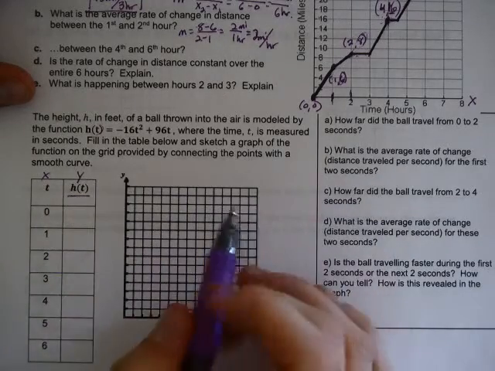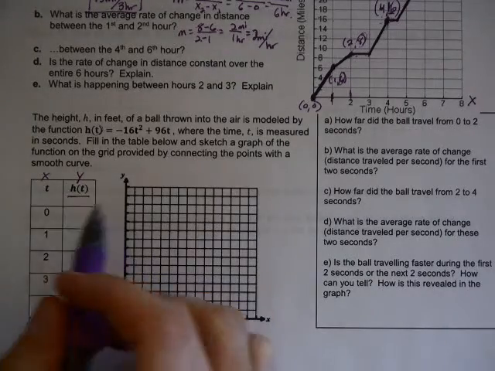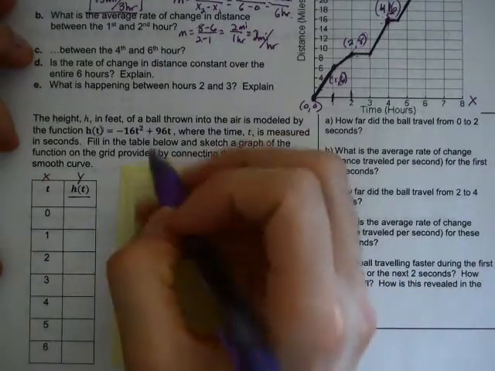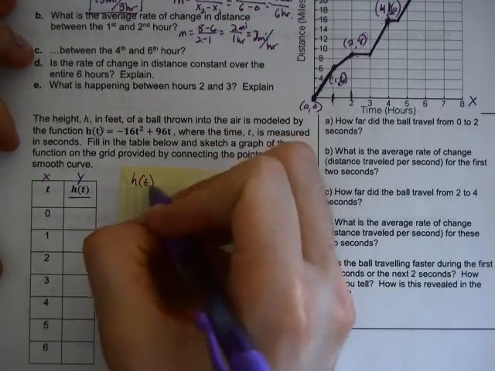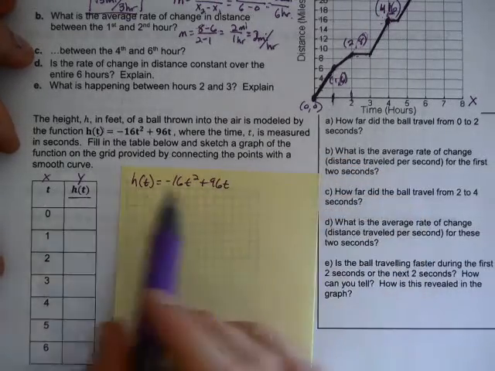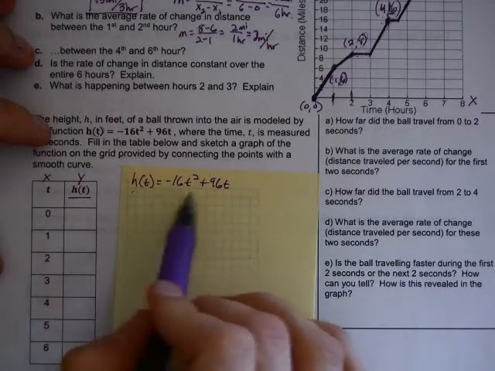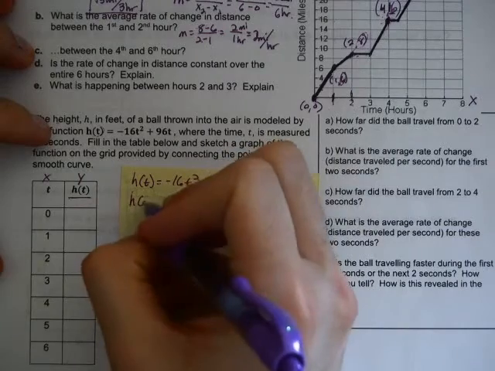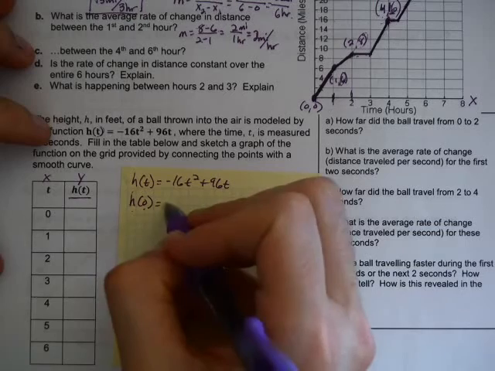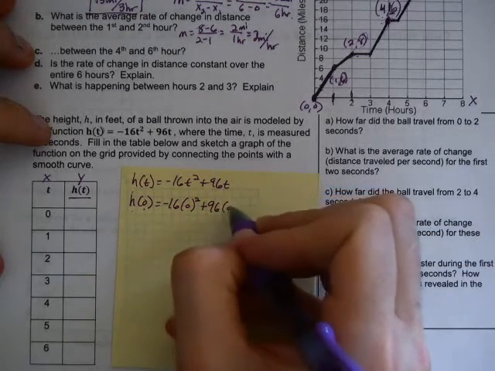So what we're going to do is I'm going to take another sticky note, and we've got to fill in this table. And how we're going to fill in the table, in case you've never filled in a table before, so this is h of t equals negative 16 t squared plus 96t. Okay, what we're going to do is t is going to equal 0, so we're going to plug 0 in everywhere we see t. So h of 0, so the height when the ball has been in the air 0 seconds, negative 16 times 0 squared plus 96 times 0.